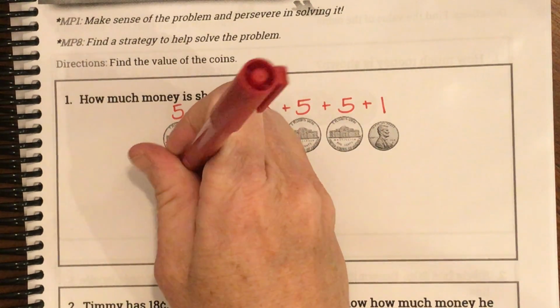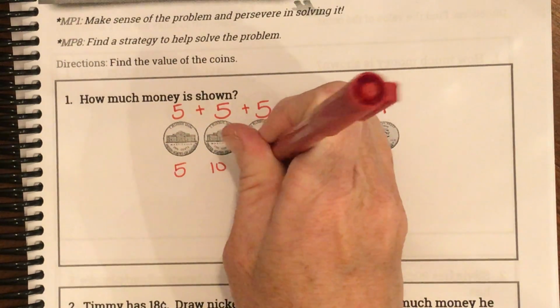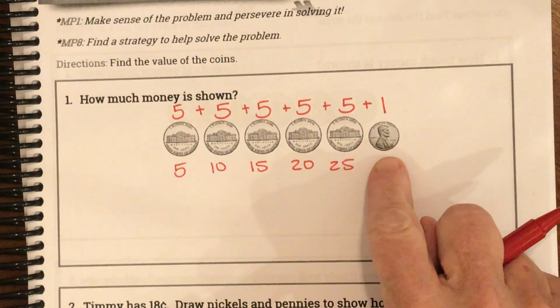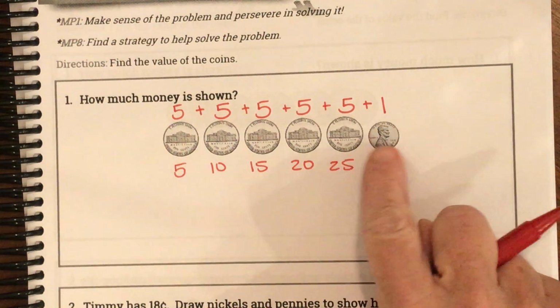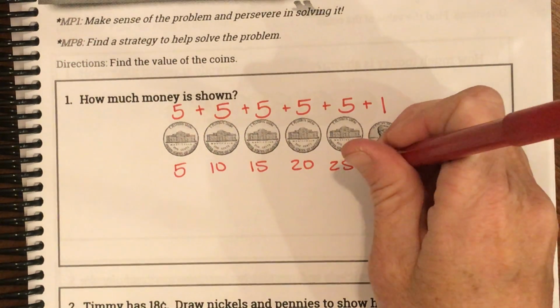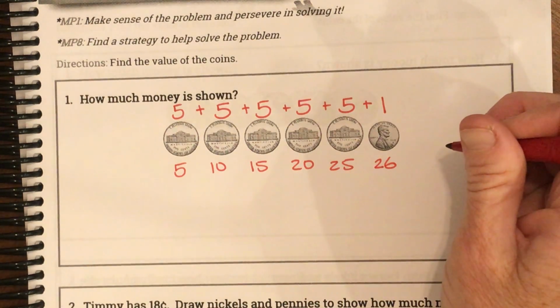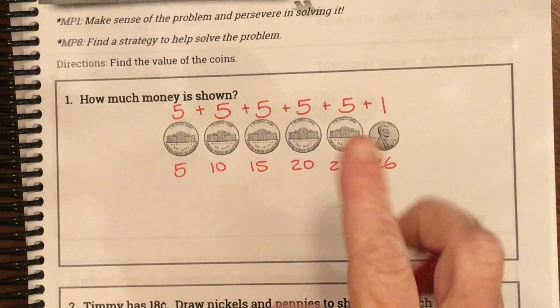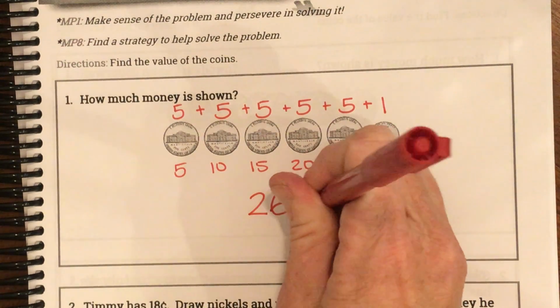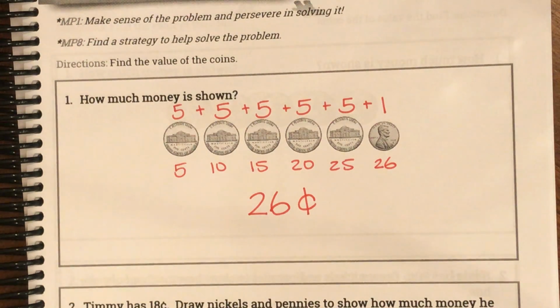I'm going to say 5, 10, 15, 20, 25, and then I'm going to stop because this one's not worth a nickel. This one's only worth 1. So once I get to 25, now I'm going to only add 1. So that would give me 26. So this pile of coins is worth 26 cents. And I want to make sure I put the cent sign so I know that it's not dollars, but it's worth 26 cents.